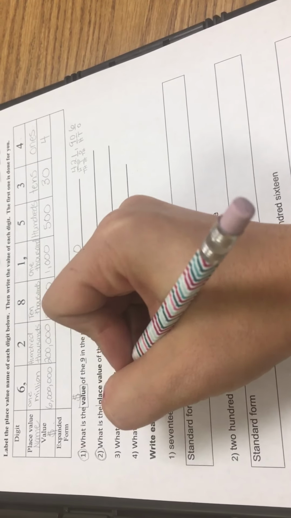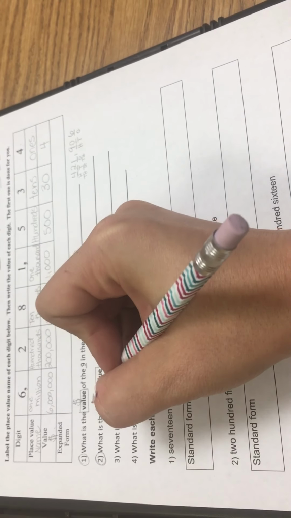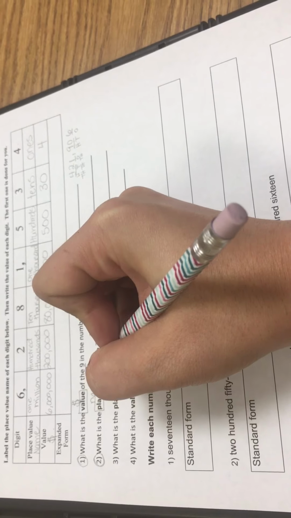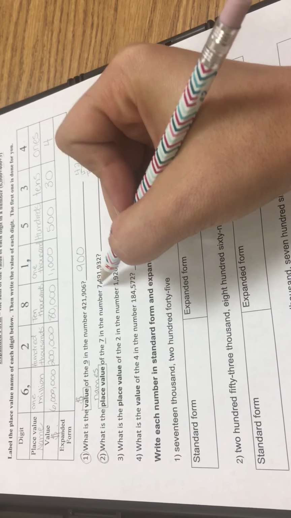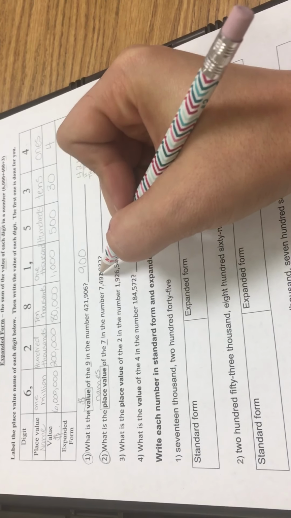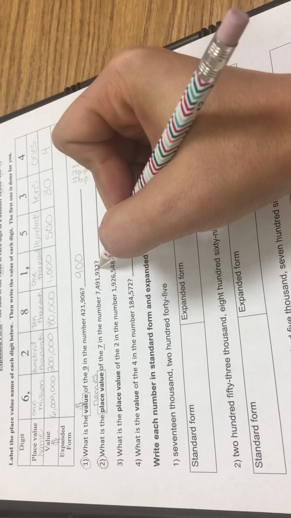Place value, I want the names, the first and last names of this digit 7 in the number 7,491,932. So I'm going to write this one out again.